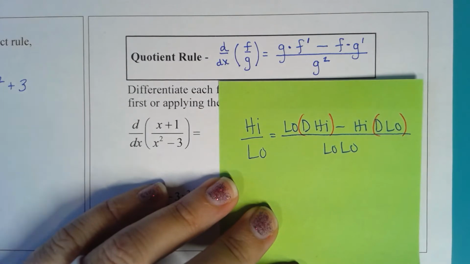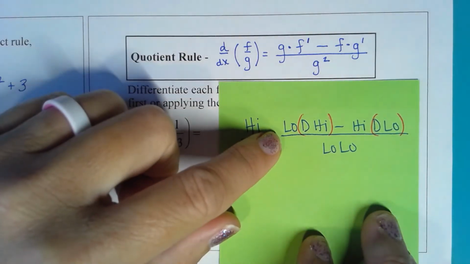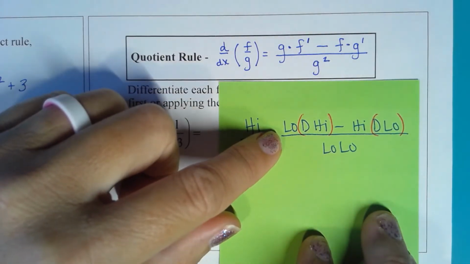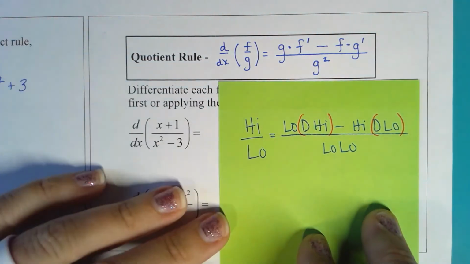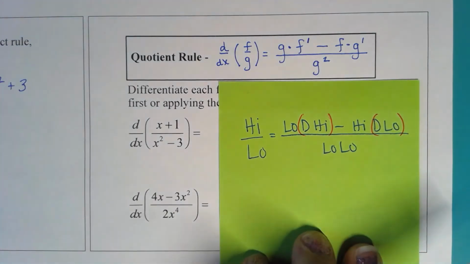All right, so you know it can be a little bit cheesy, but I guarantee some of you will hum this song, you know, under your breath once in a while. So I'll sing it one more time. For the derivative of the quotient rule, it's low, low, low, D high minus high, D low. That's the numerator, now divide by low, low. All right. So that's one way to memorize this.